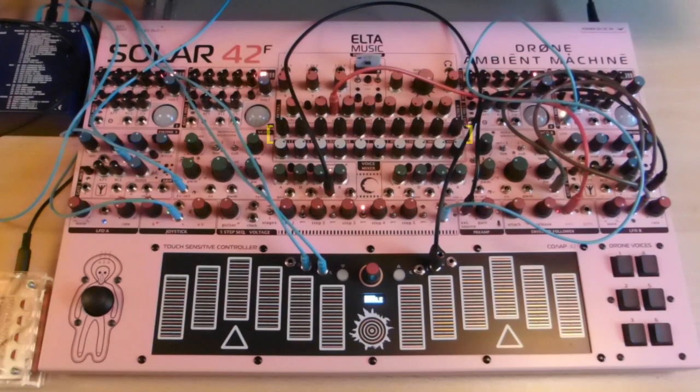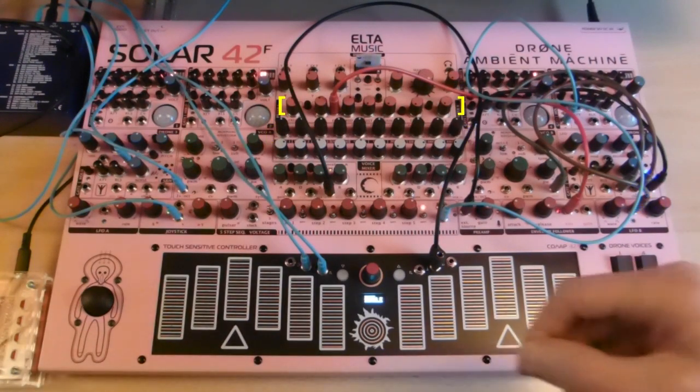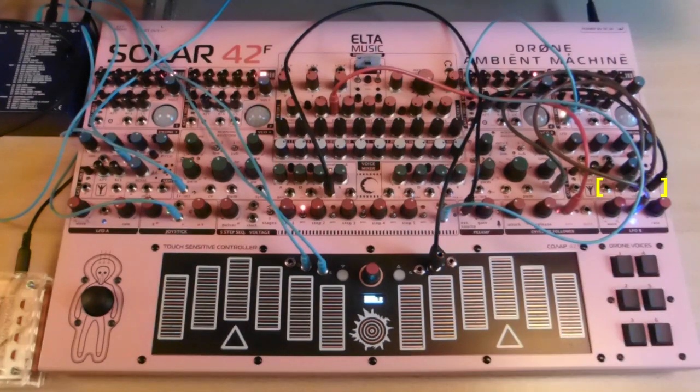All sounds go through the built-in mixer, then to the filter, which is modulated by a sample and hold module, which samples VCO-B, whose audio output is turned down, and is clocked by an LFO. And finally through the Infinity effects card.